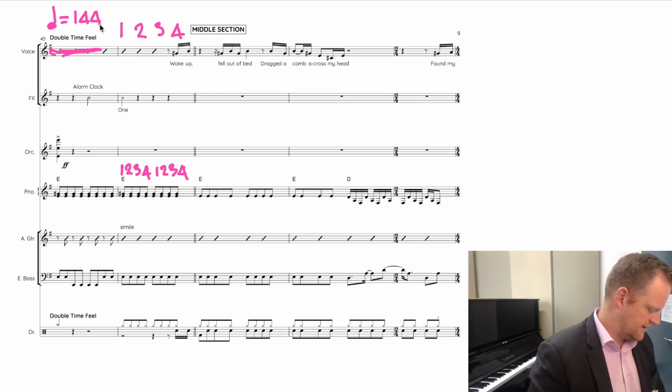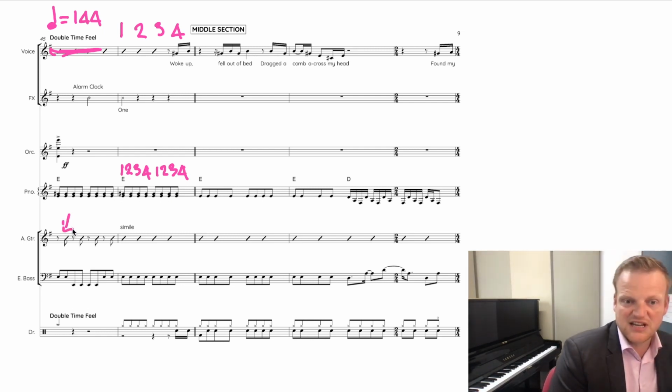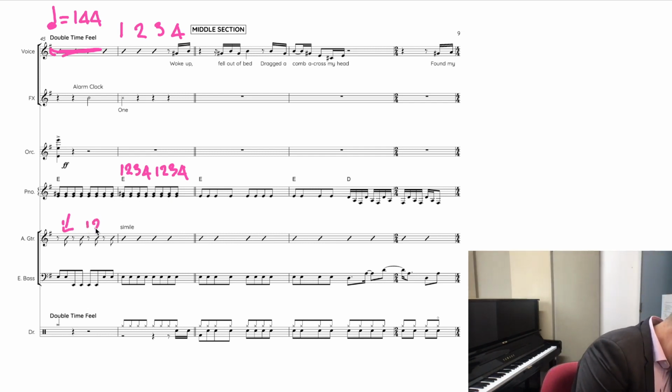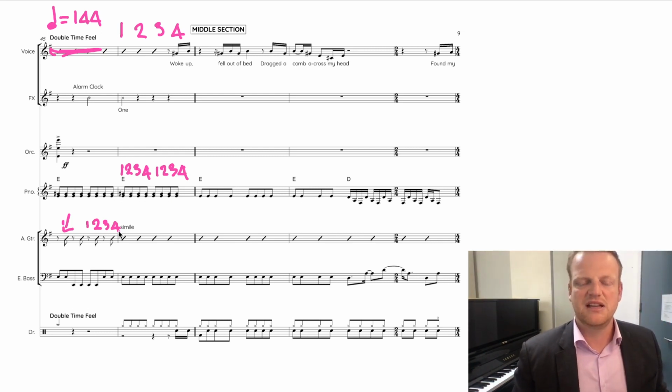Some other little indicators are down here. We've got the acoustic guitar, which looks like off beats, but really these are now 1, 2, 3, 4. So they're really emphasizing where the snare would be, and they're kind of laying down the meter again.